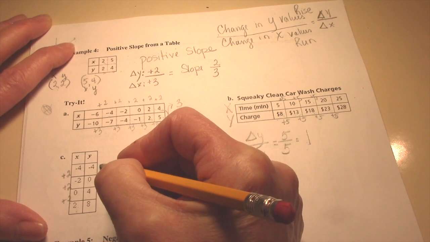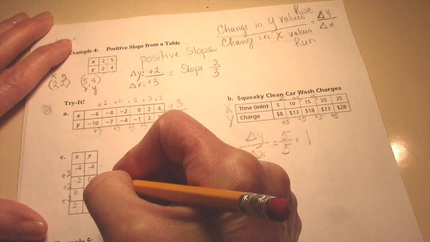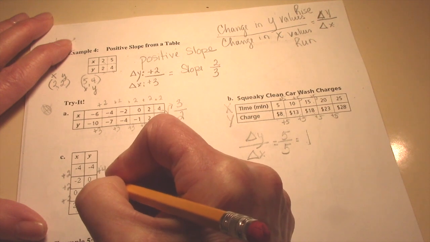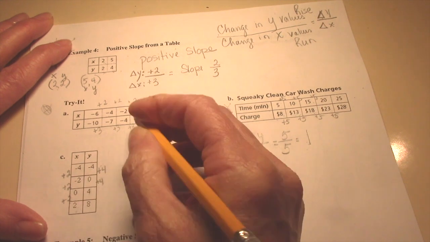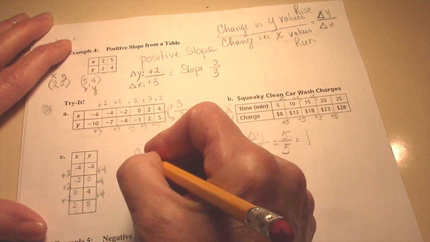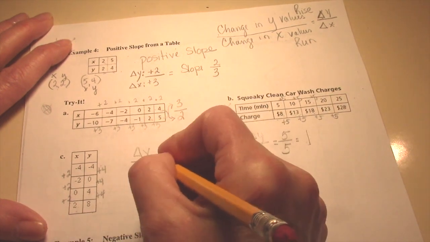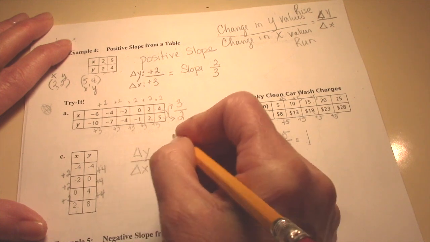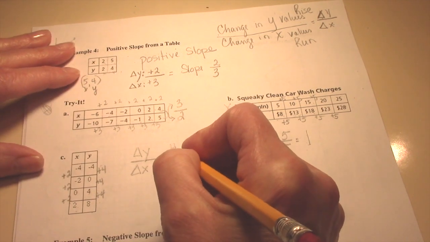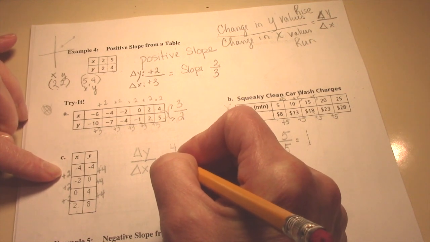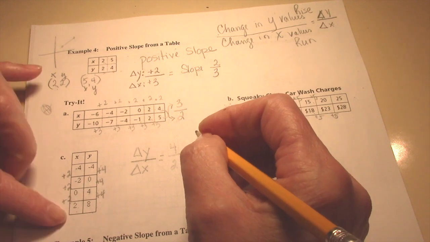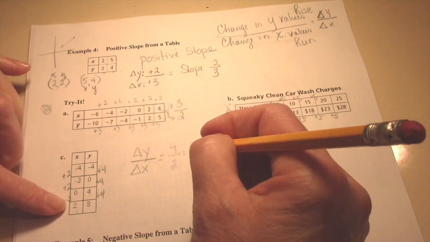Let's look at the y's. -4 to 0 to 4 to 8. This side is +4. +4 got you to 4. +4 here got you to 8. So change in y over change in x. We have the change in y is by 4. The change in x is by 2. 4/2 you can simplify to 2. So the rate of change here, or the slope here, is 2.